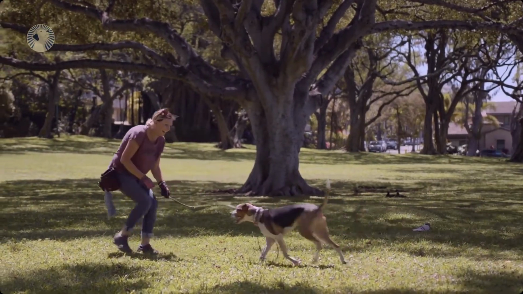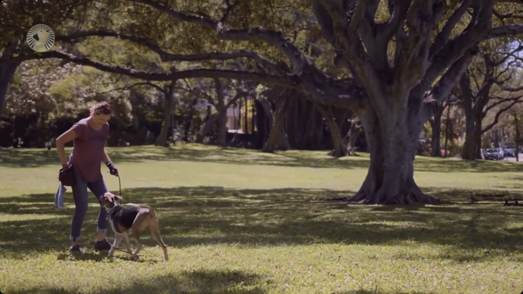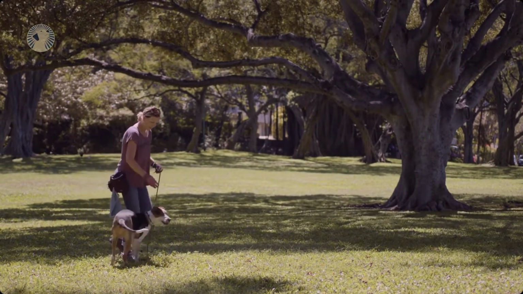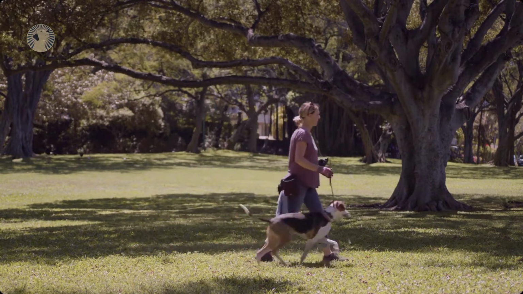In a way, you are also training yourself at this stage. You must be in control of your reactions and remain calm in order to set the correct tone for your dog.